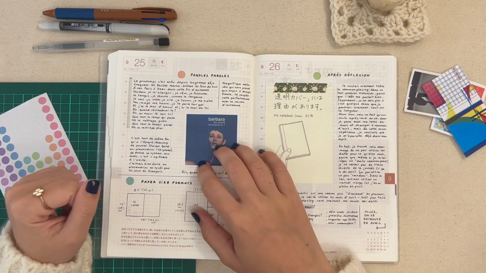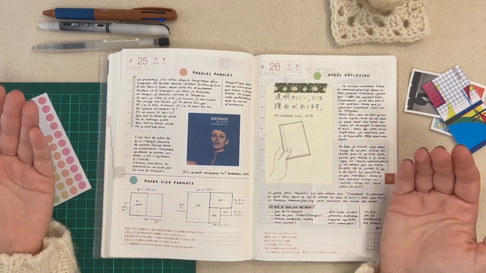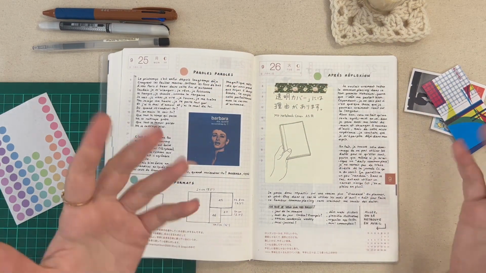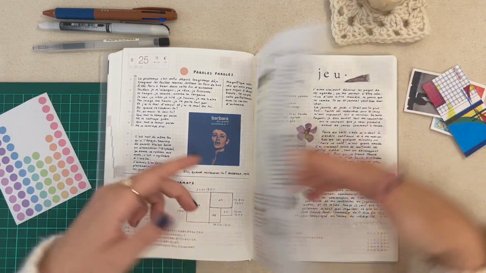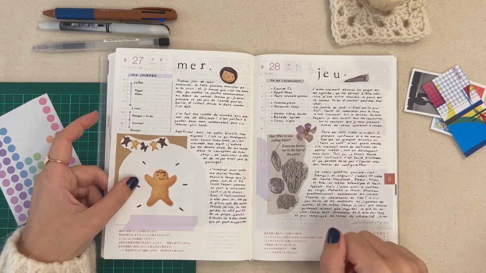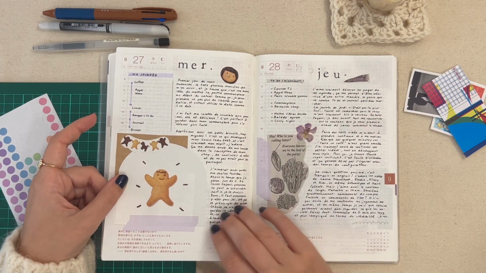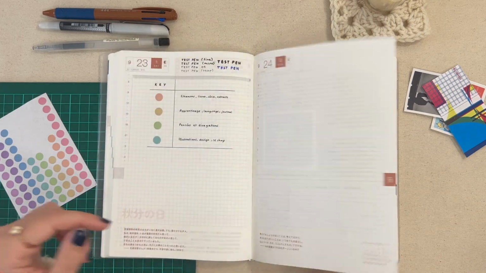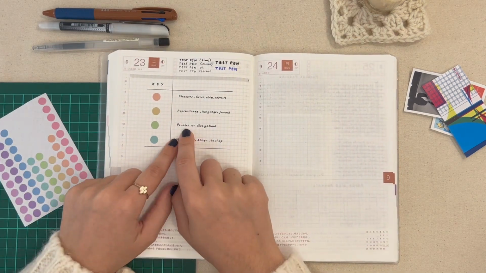I felt like it was kind of too bad not to do something that has to do with the date, basically, if that makes sense. And so that's why later on I moved on to the actual journaling that you've seen in my previous videos. And because I started like this, I wrote my key here.